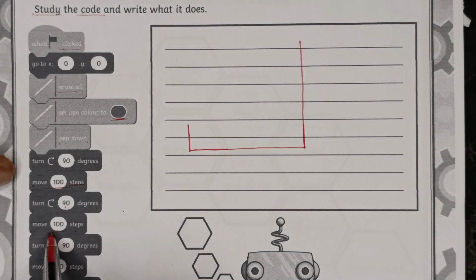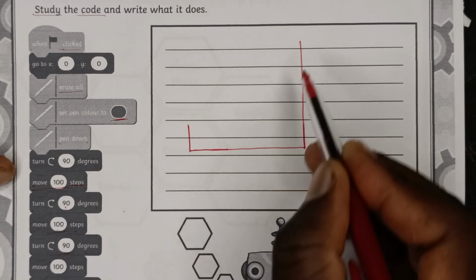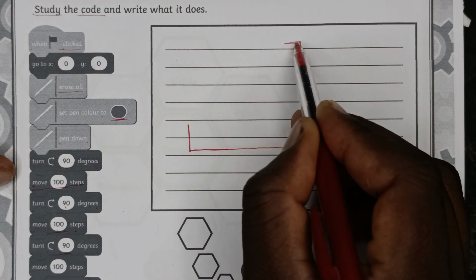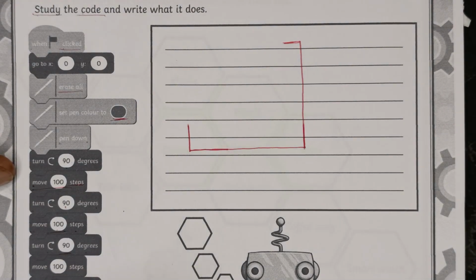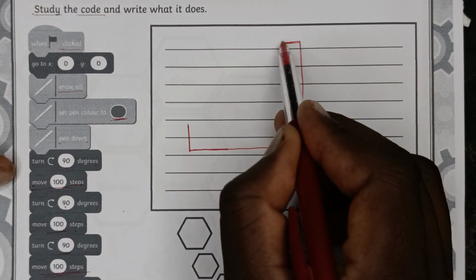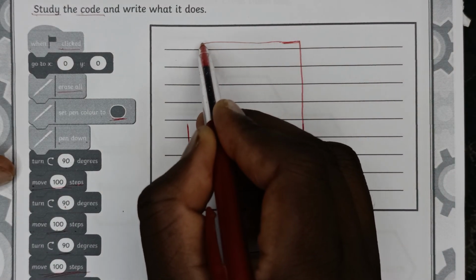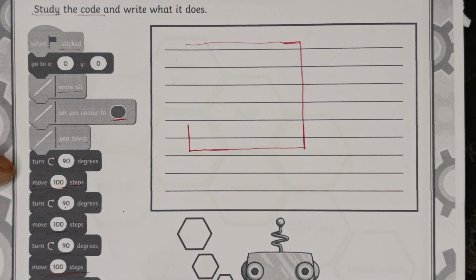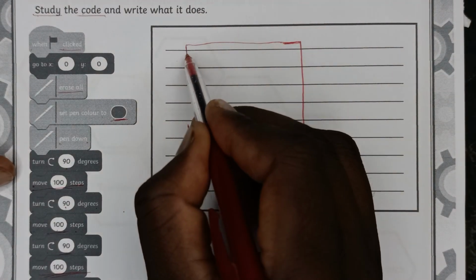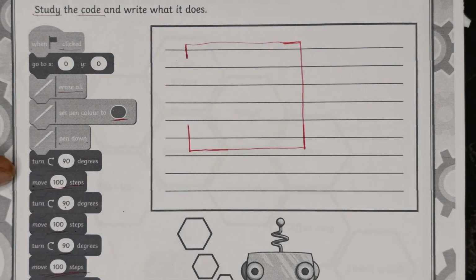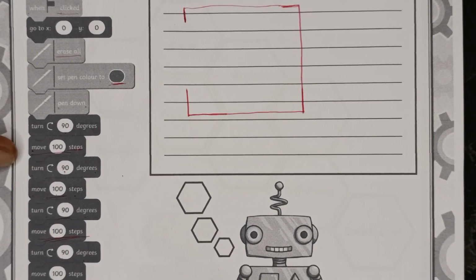Then after moving another 100 steps, it says turn 90 degrees. Then you turn another 90 degrees, and it says move 100 steps. Then you move another 100 steps. Then it says turn 90 degrees. Then you turn another 90 degrees, and the last instruction says move 100 steps.